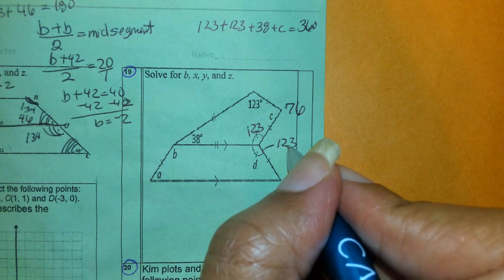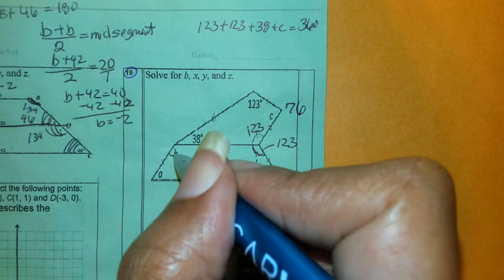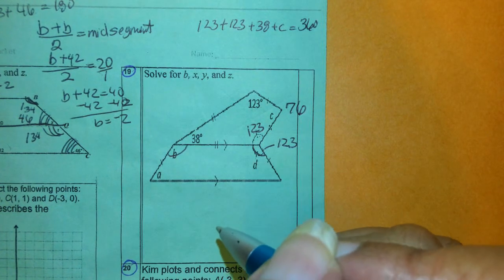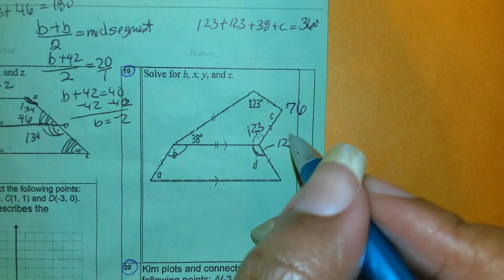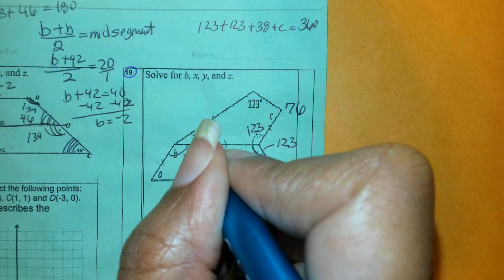Now remember, in the isosceles trapezoid, your base angles are congruent. Remember, there are two pair of base angles. So if D is 123, that means that B is 123.